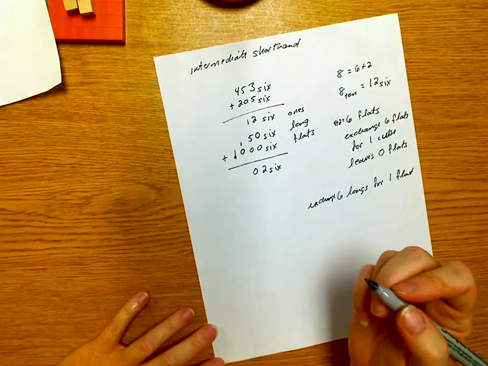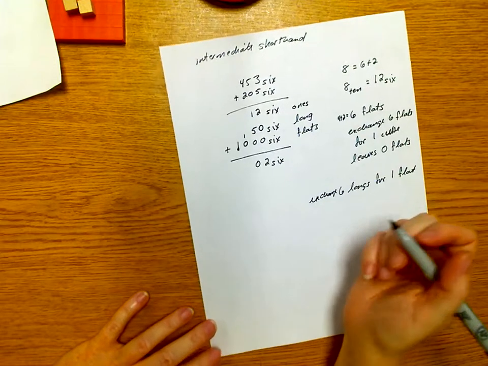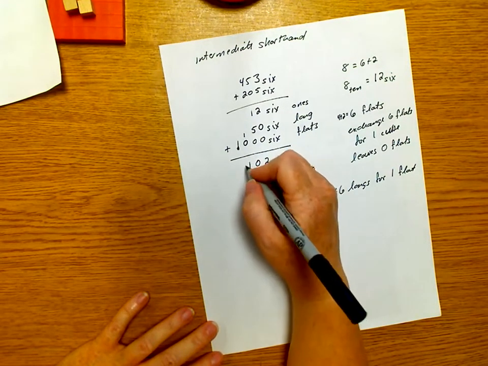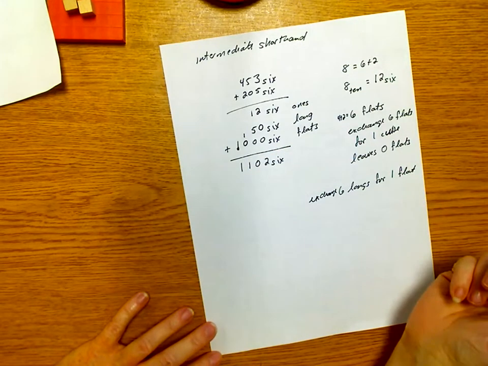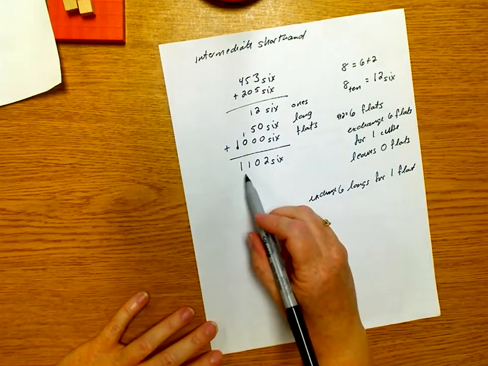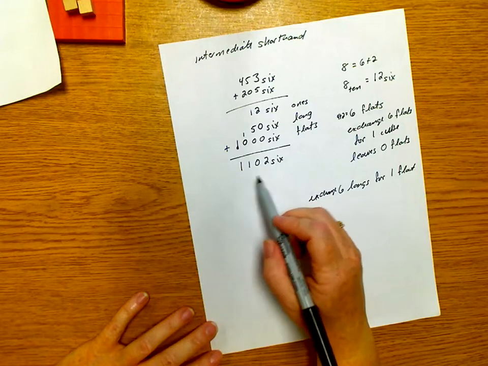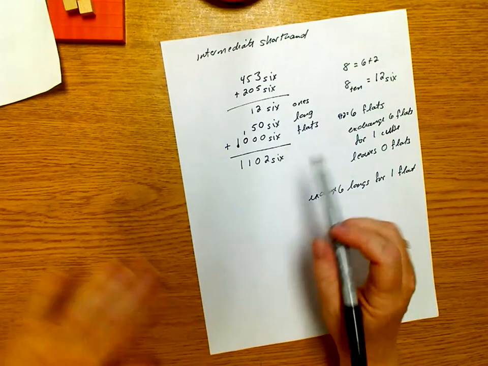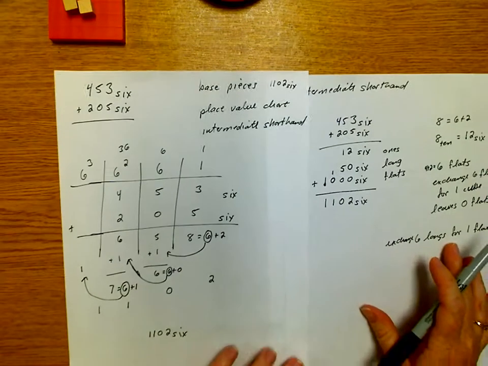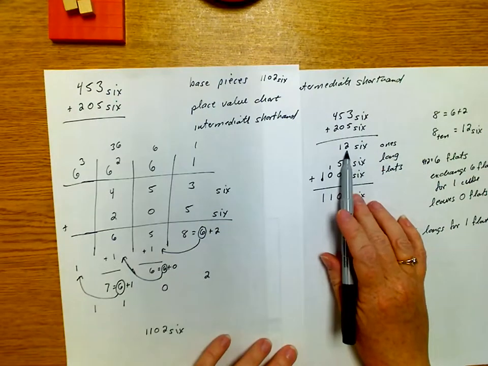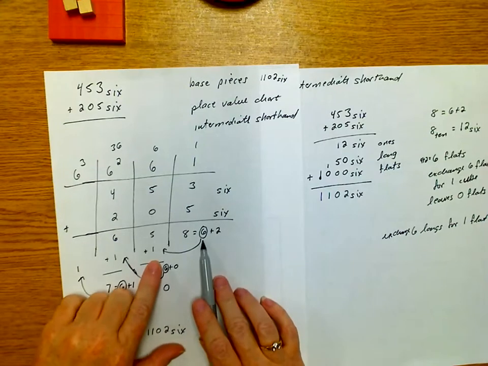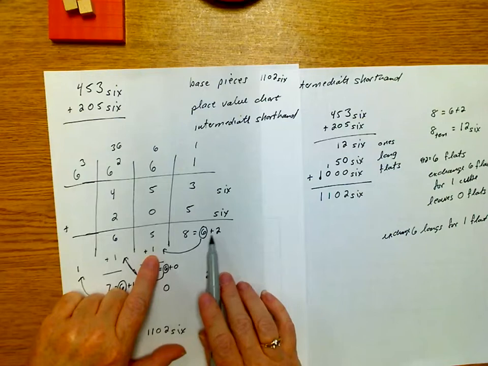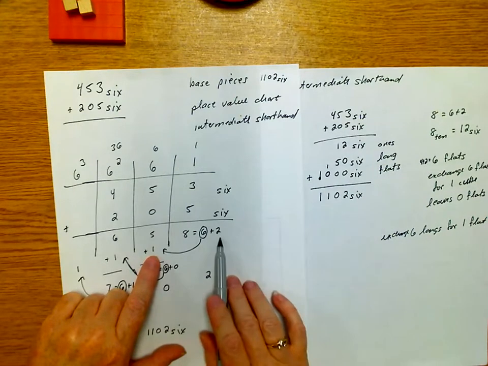This time I did that carrying action that we see in the standard algorithm. 1 plus 0 is 1, and then that 1 is still there. So 1, 1, 0, 2, base 6 is still our answer. Those exchanges are still there. We saw this. 1, 2 is actually right here in the intermediate algorithm. There's my 1, and there's my 2.